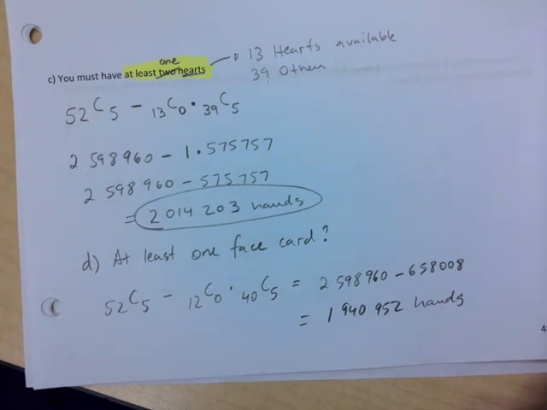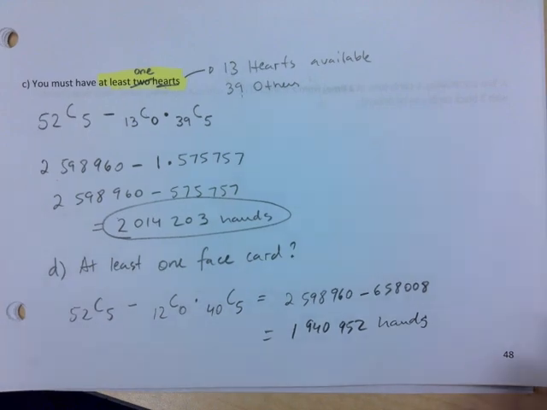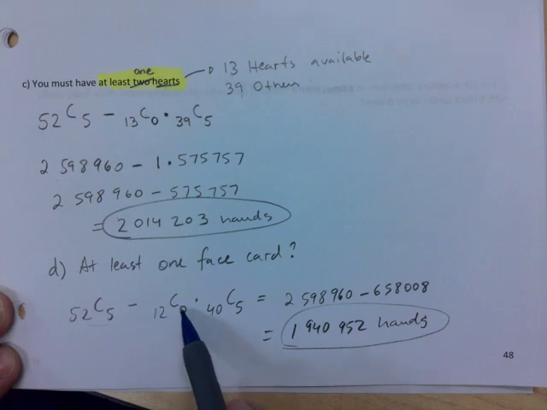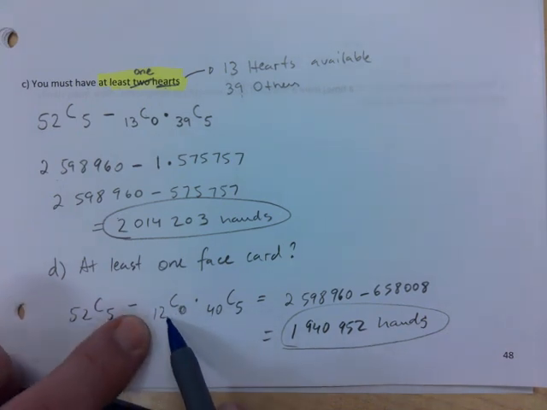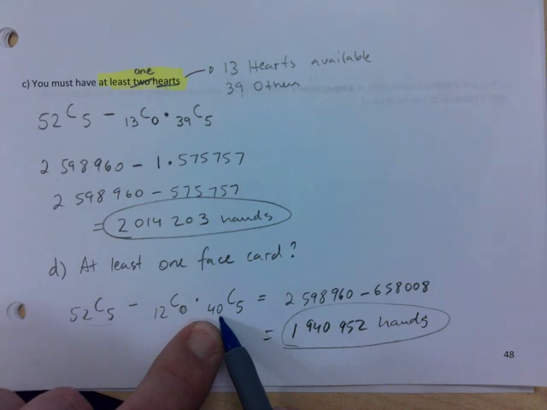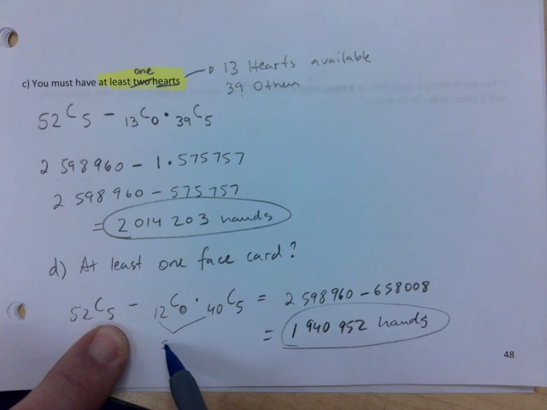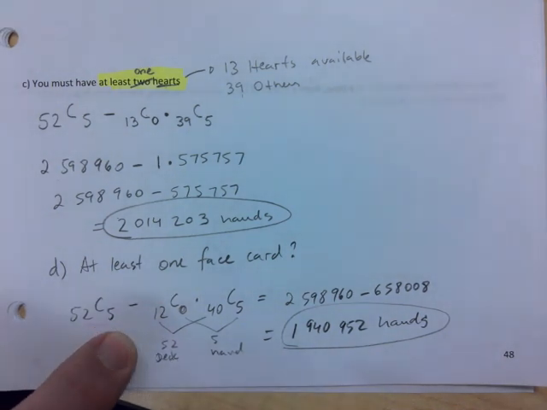So it's kind of like some classic questions in probability. So this is how many hands. You would go total minus, from the 12 face cards, we choose none, which means that there are 40 that are not face cards. Remember, it adds up to 52, right? Your total is 52. Your hand is 5. This is your hand, and this is the total, your deck.